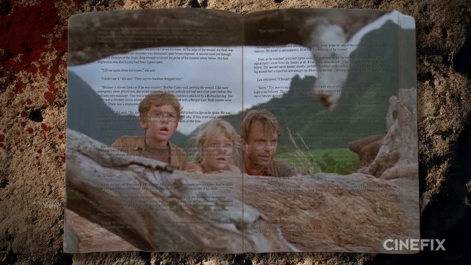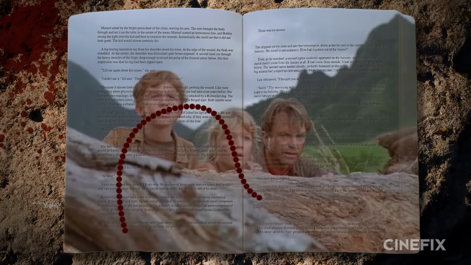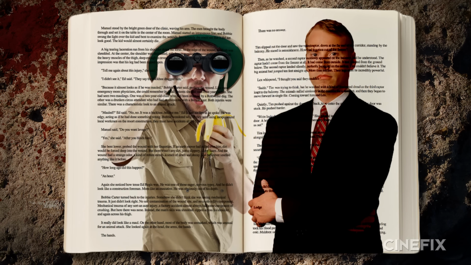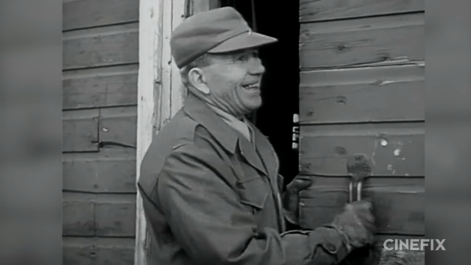Once Grant and the kids are lost, there's a massive plot section that never happens in the film. While Grant and the kids are making their way back to the visitor center, it's Muldoon and Gennaro who go out and wrangle up a bunch of dinosaurs, as well as organize some workers to fix the fences and get Jurassic Park back online.